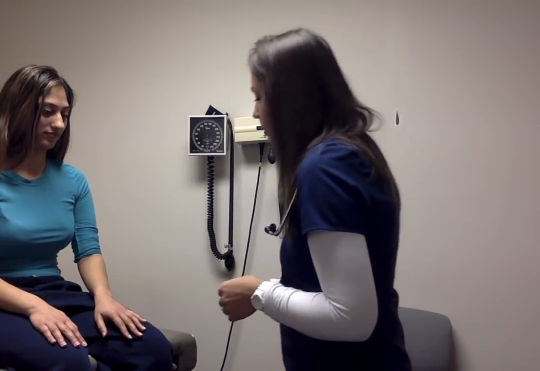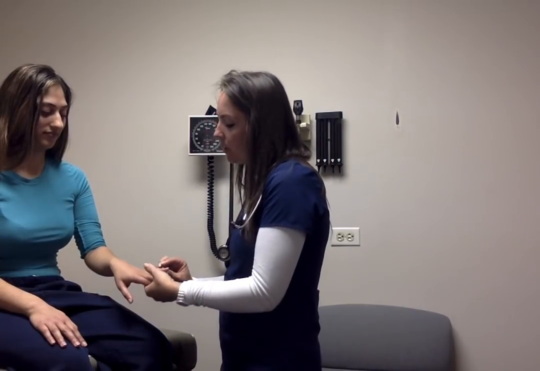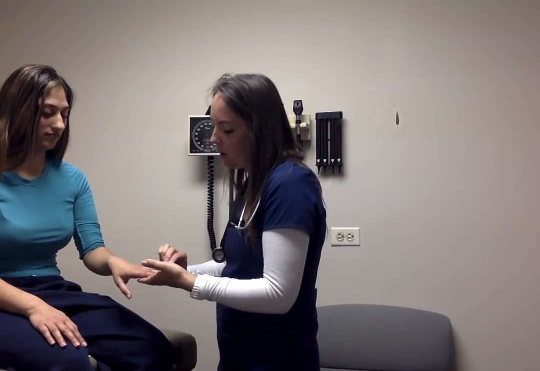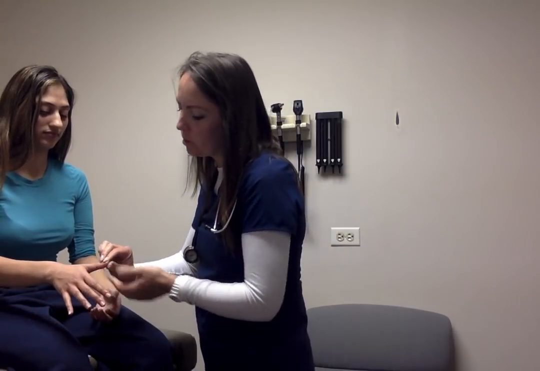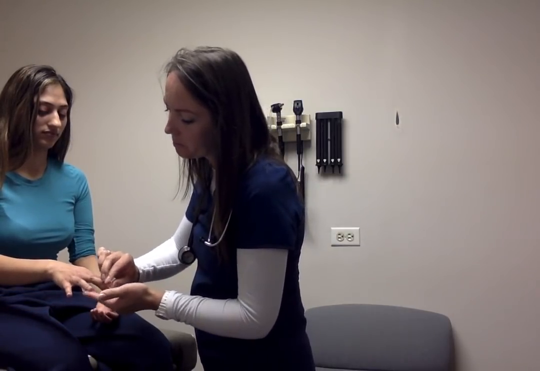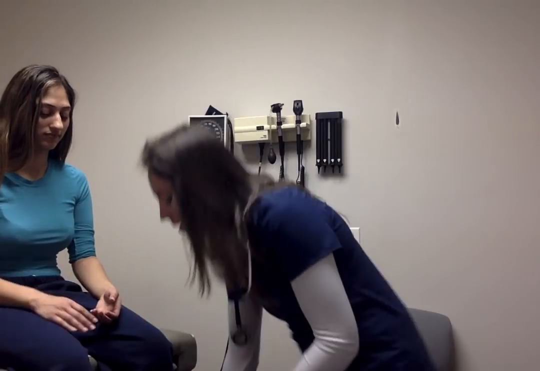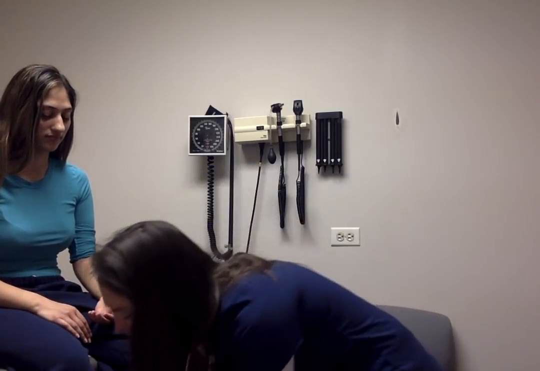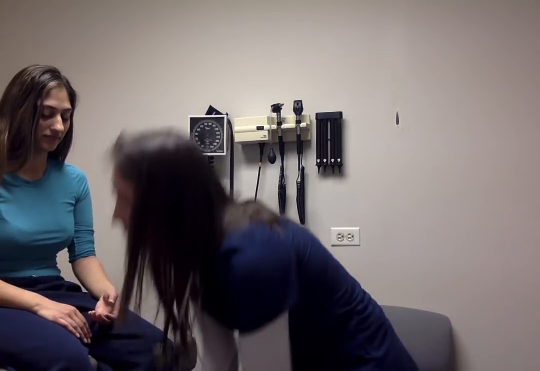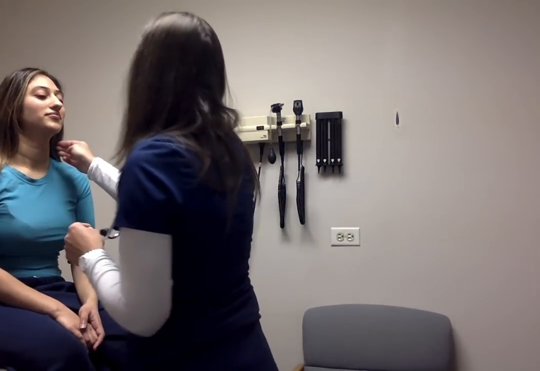Next, I'm gonna check for capillary refill. I'm gonna check the capillary refill on every finger and toe. It's supposed to be less than 3 seconds. So this means her oxygenation and blood flow are normal. Okay, everything looks normal. I'm gonna check your carotid pulses, one at a time, to prevent any occlusion.